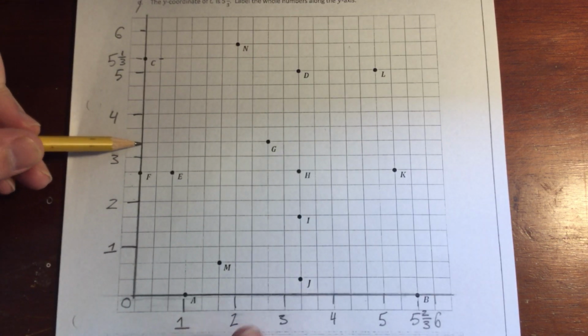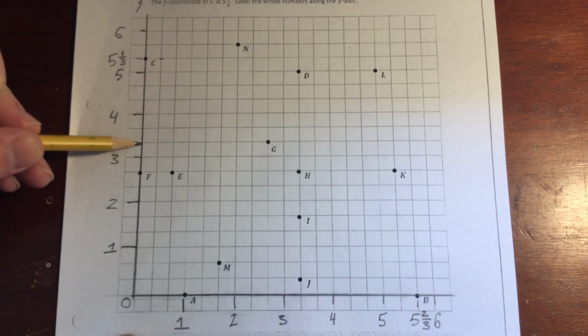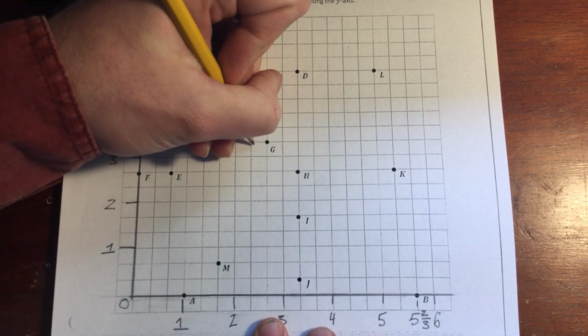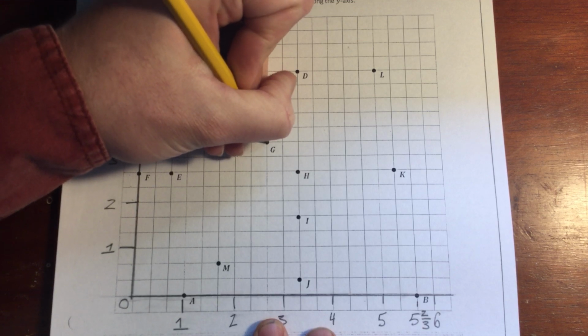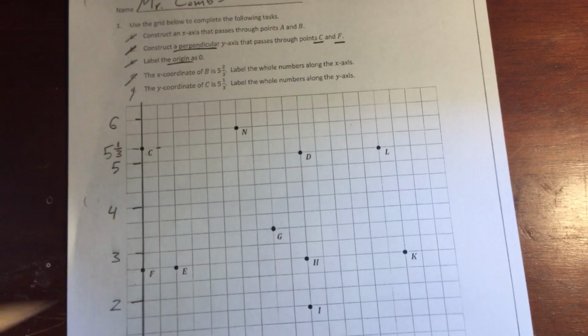I'm going to put my pencil right here to save my spot. And then I'm going to go over 2 2/3 from the y-axis. So 2 2/3 is going to go over and over and over, and then we're going to hit point G. For the coordinate point, we always put the x first.